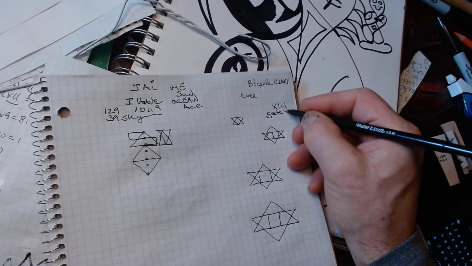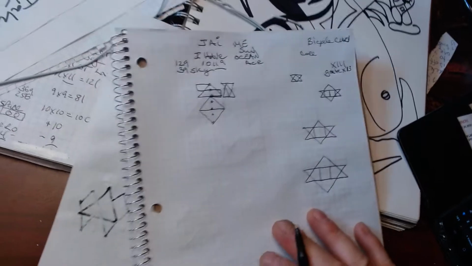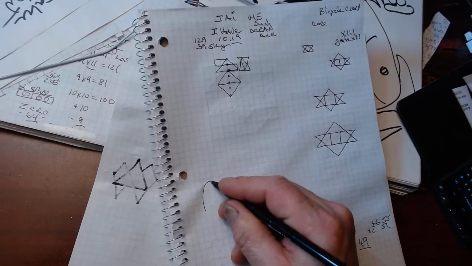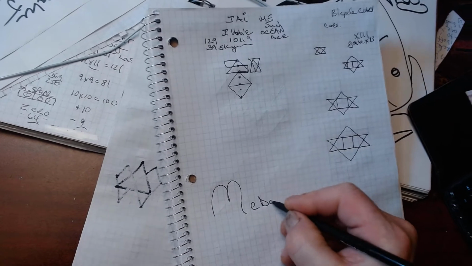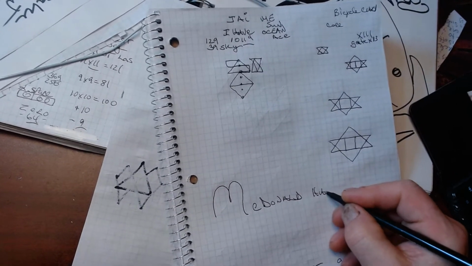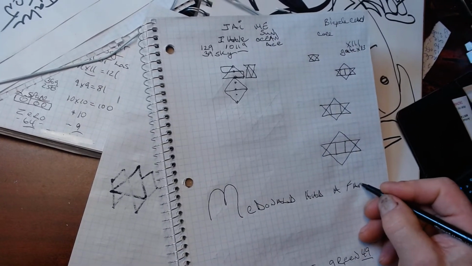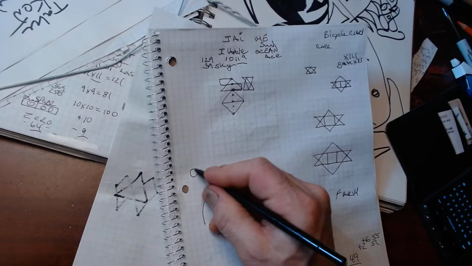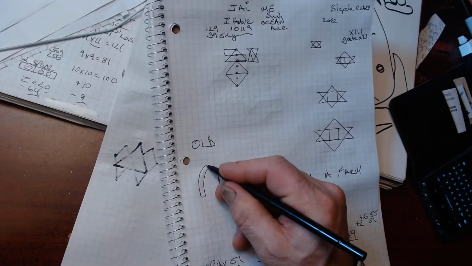gate X13. That's pretty cool, gate X13. Well, I'll show you gate X13. McDonald had a farm. Old MacDonald had a farm.